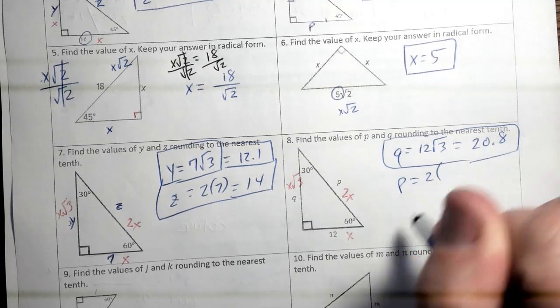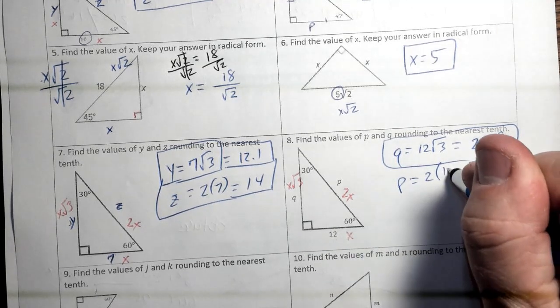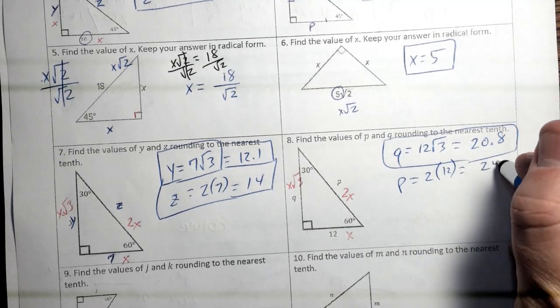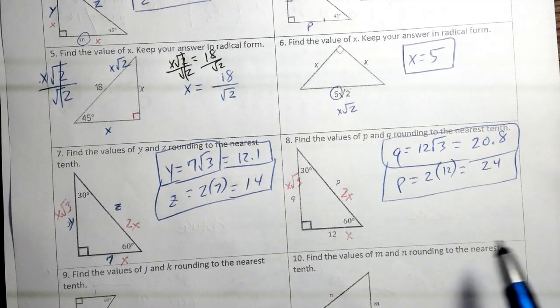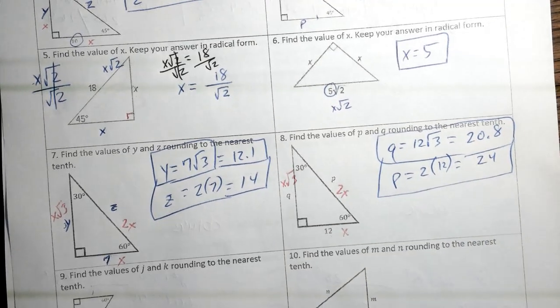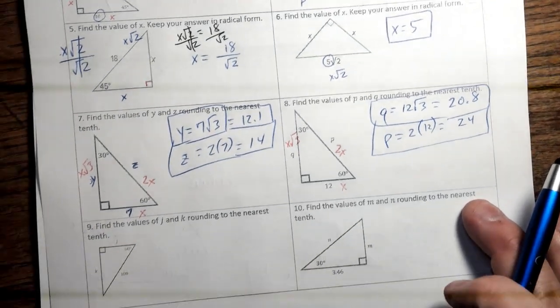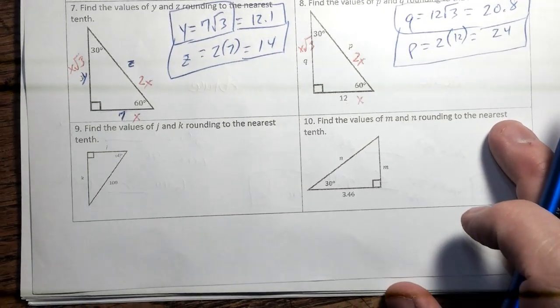That is 2 times the small side, which was 12, or x. 2 times 12 is 24. We don't have to round that one.